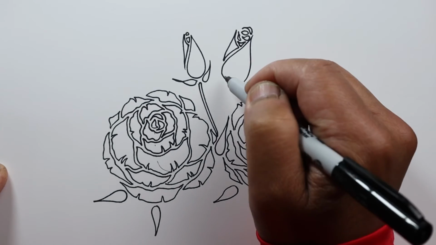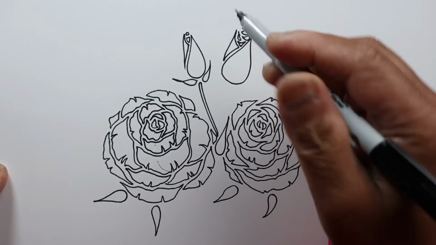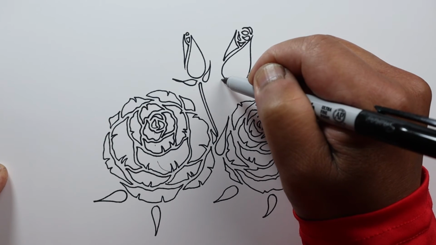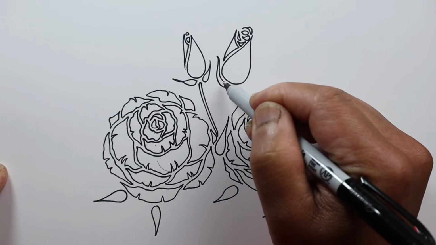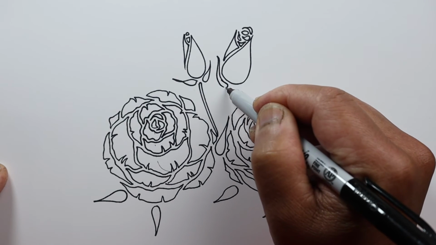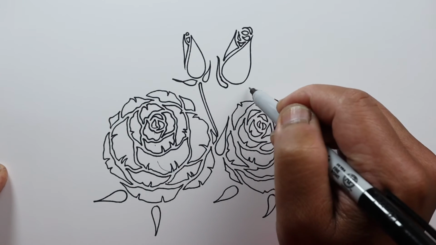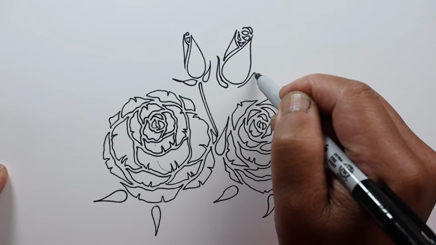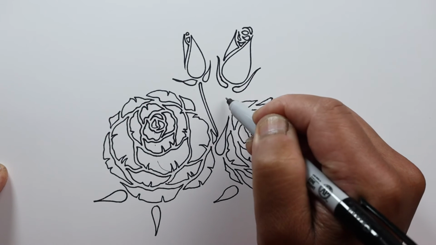Alright, so I'll do the bottom part of this bud a little bit differently as well, where I'll basically just go like this, where I follow the shape of the bottom of the bud, and same here. And again, we'll draw a stem.